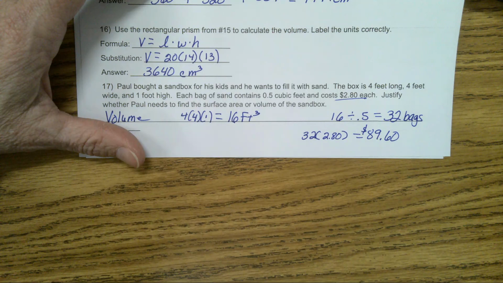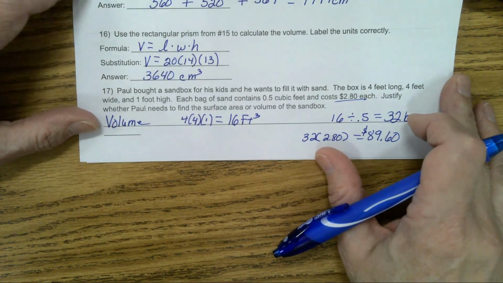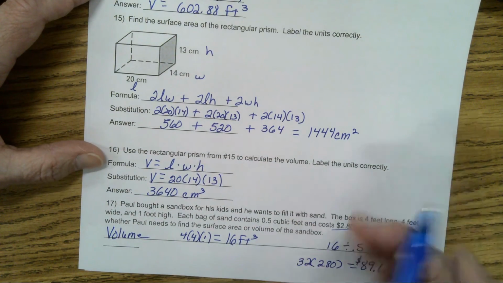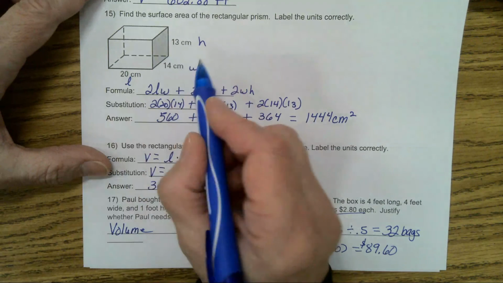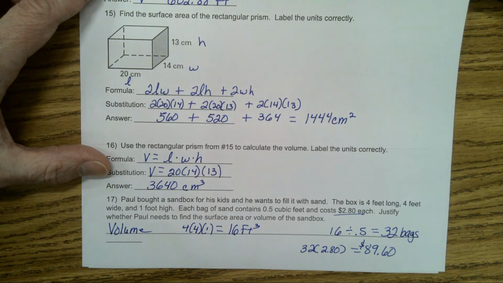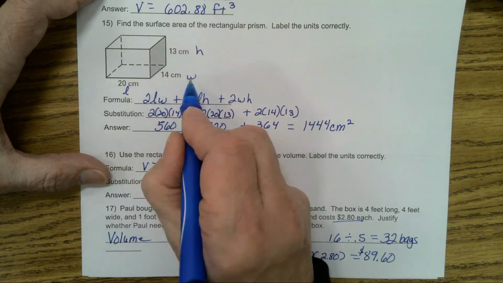We have a question, class. Looking at number 15, it's kind of hard for me to tell the difference between the length and the width. That's why I label it. Now listen, if you call this the length and this the width, it's still not going to change your answer as long as you are consistent. So what I do is I label them length, width, height. If you wanted to say width, length, height, that's okay.